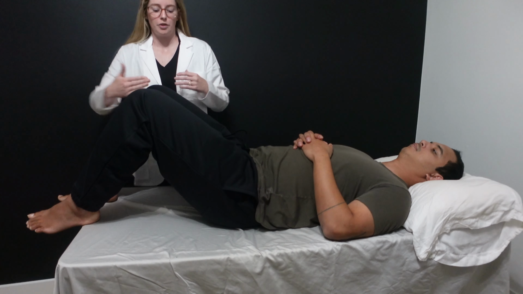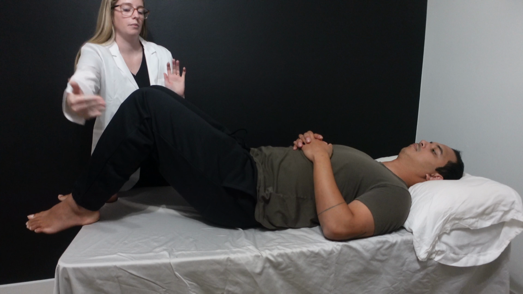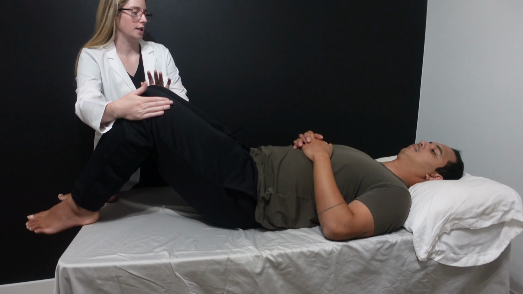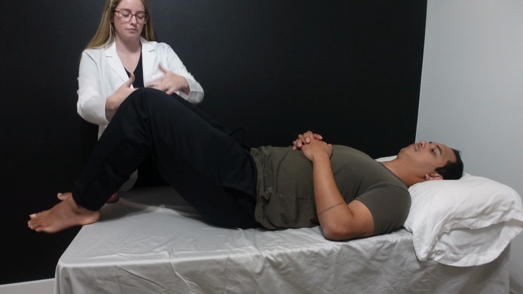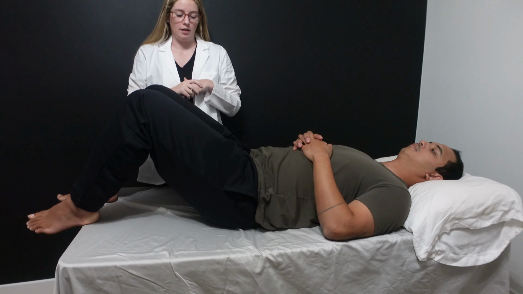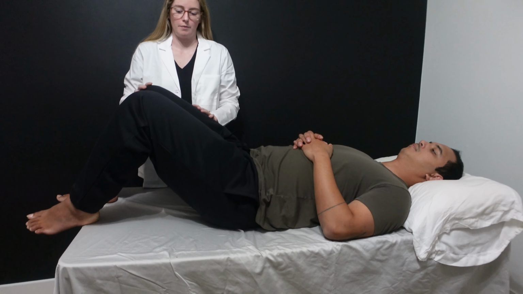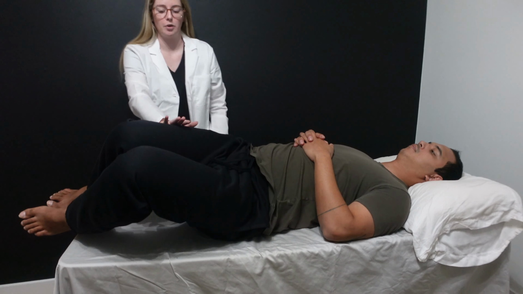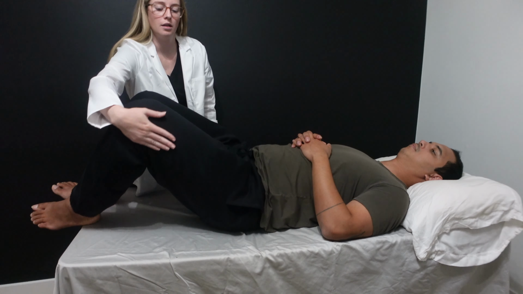And then with your knees bent, I'm going to have you adduct your legs, yep, pull them out against my resistance, and then pull them together. Okay, and then I'm just going to check the rotation of the hips. So I'm just going to have you go like this, yep, and then push up against me. Okay, and then the opposite.